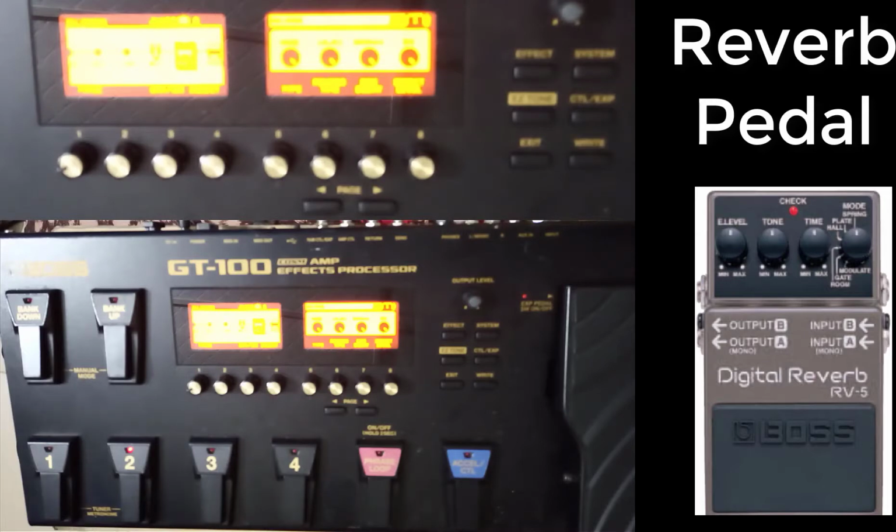So now we're going to talk about the reverb pedal. So what is a reverb pedal? Basically, let me put it this way. You are in a room playing your guitar, and you want the sound coming out from your amplifier, or maybe you are recording it through a sound card directly to your DAW, digital audio workstation, and you want to have the feel of playing in a hall.